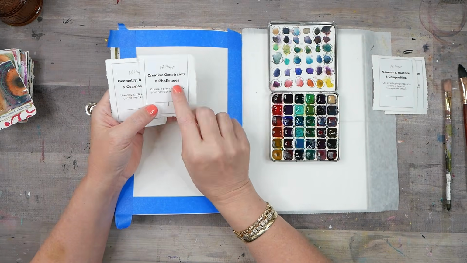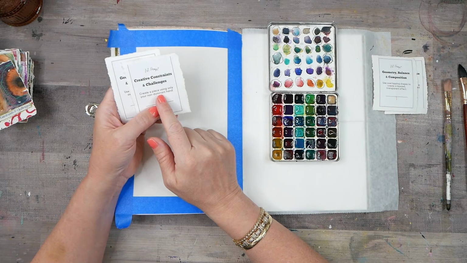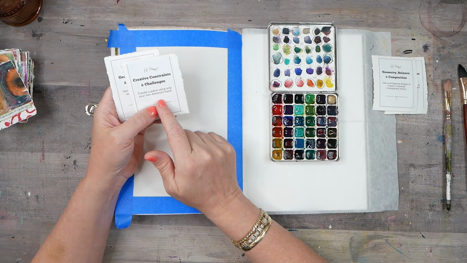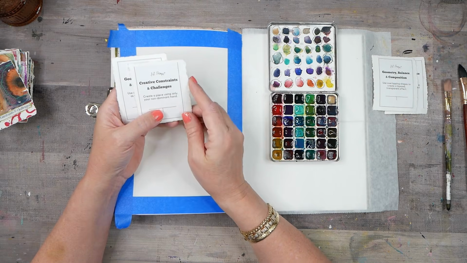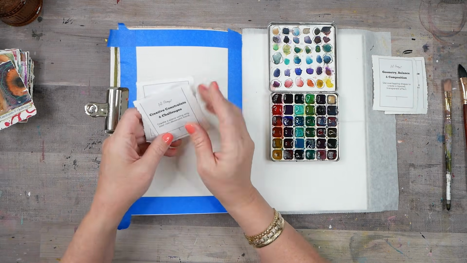Creative constraints and challenges is the category for this one. Create a piece using only your non-dominant hand. Oh, how fun is that? So if you're normally right-handed, use your left hand. If you're normally left-handed, use your right hand.